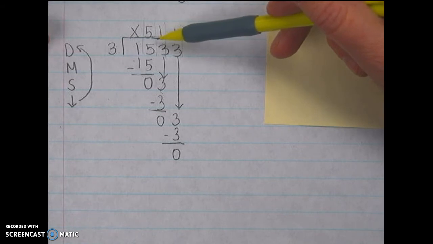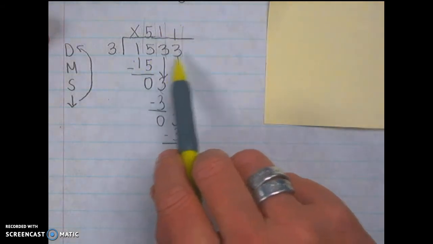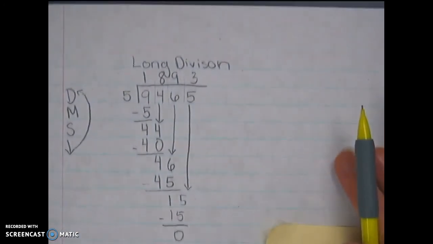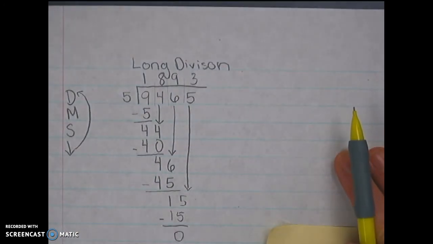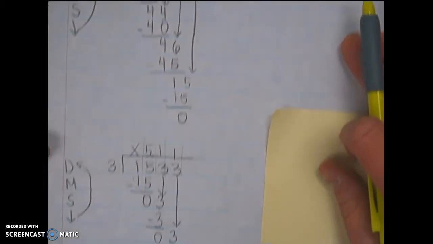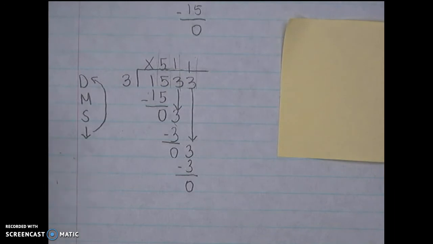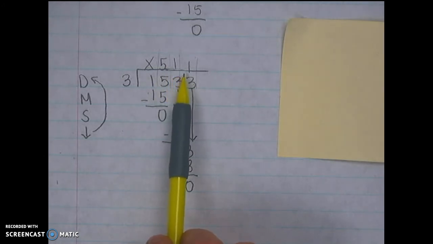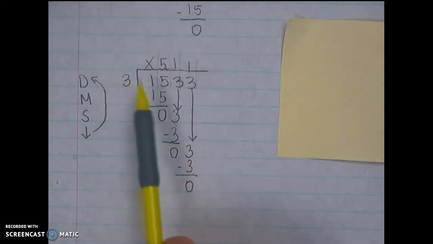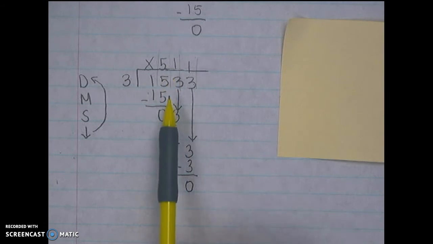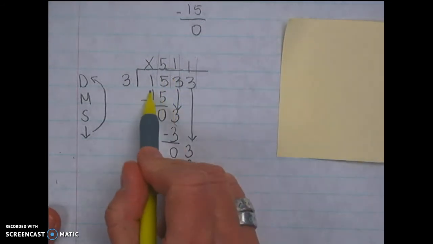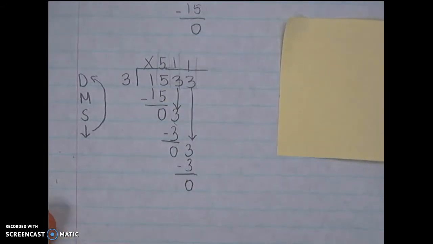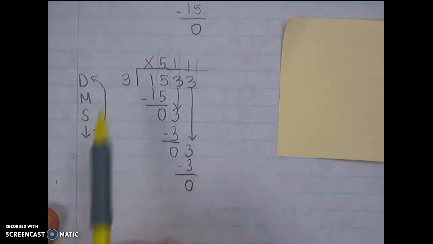So as you can see, in this problem, such as the one we've done before, when I was talking about marbles being separated into different groups, we can think of it the same way. If we have 1,533 marbles and I'm separating them into 3 different groups, then I would have 511 in each group. So our quotient, again, should never be larger than our dividend. Your dividend is this number here, and that is the number that's being divided by the divisor.